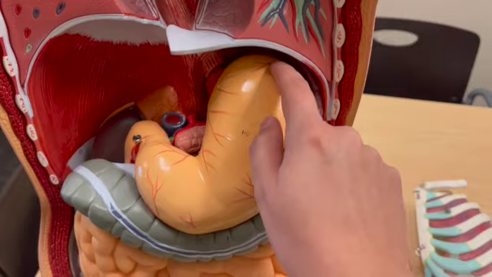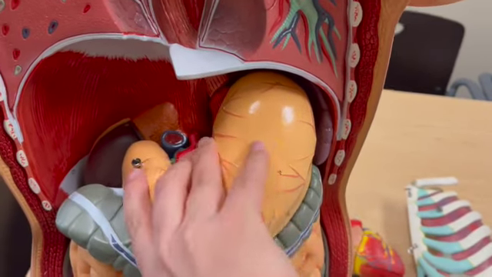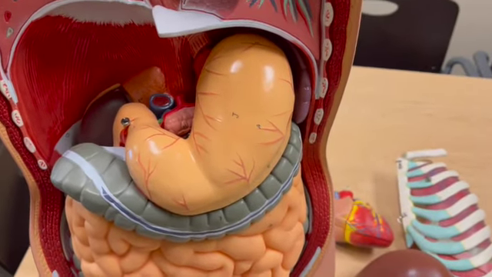Oh, the fundus is right up here, just the top of the stomach. And then internally, I don't know if I can actually open this right now, but internally you'd see all the rugae, or the gastric folds.